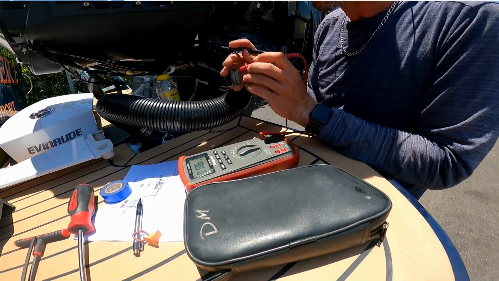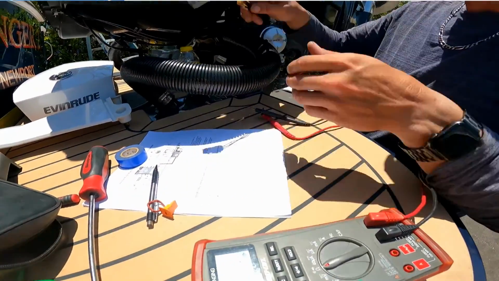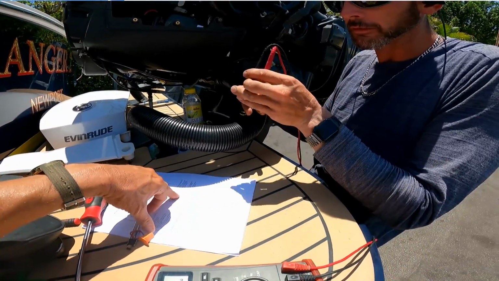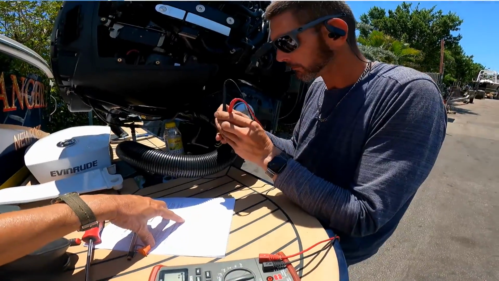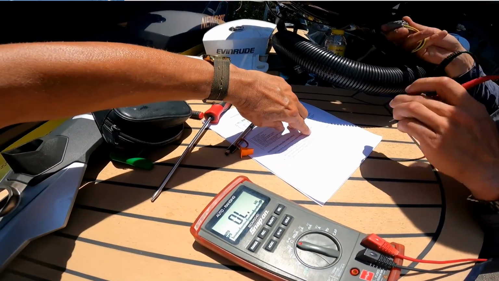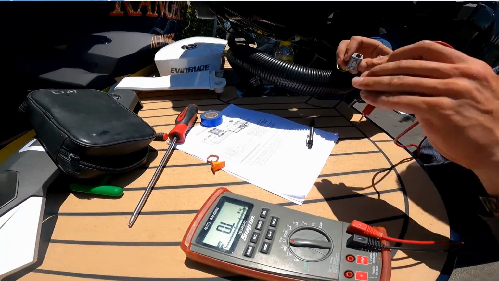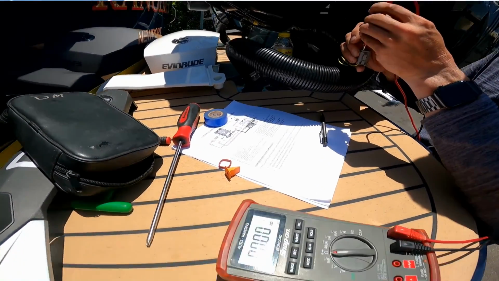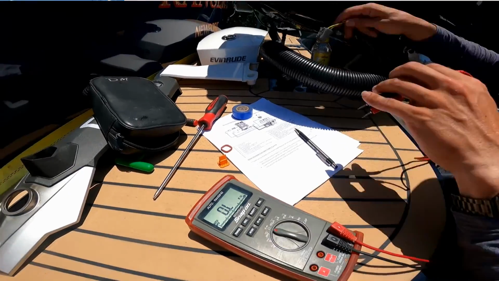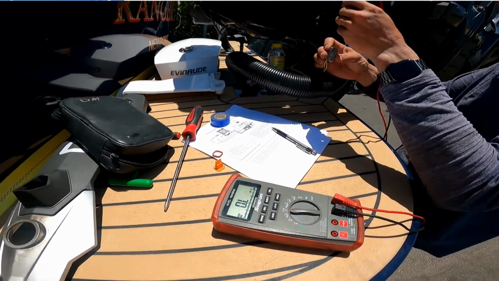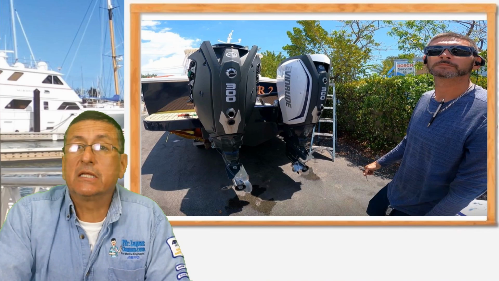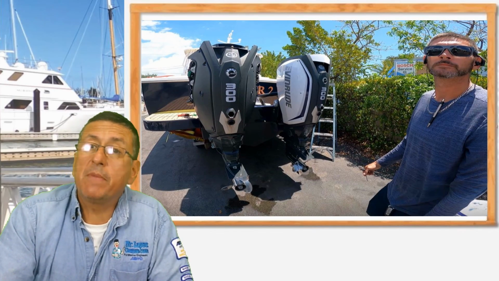It's 10.6. Alright, the reading should be 9.8 plus or minus 5. But is it 5 volts or 0.5 of a volt? They didn't know. Okay. Yellow to the black, 10.7. The reading should be between 10.6 and 9.8. 11.4. Okay, we found that those readings are according to the manual.